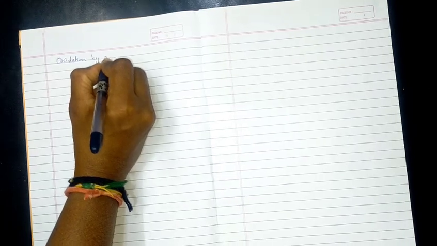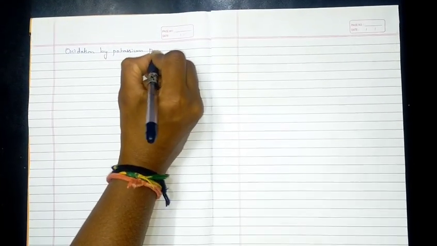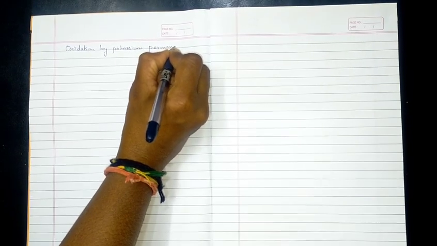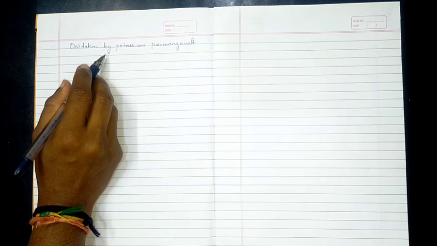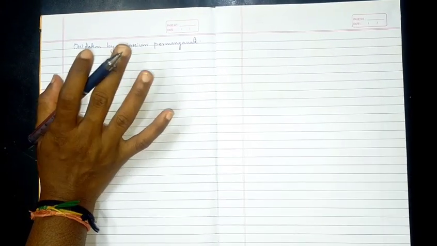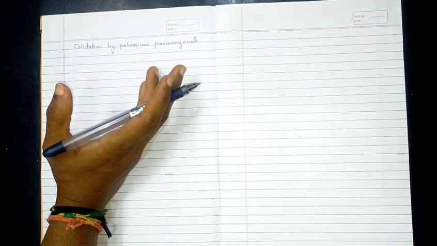by potassium permanganate. So, oxidation by potassium permanganate. How is this going to react, where is it being used, and what is going to happen in this reaction? Let's see.